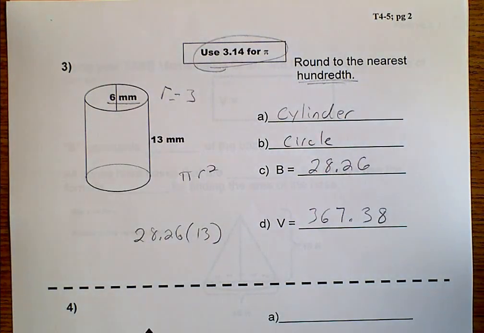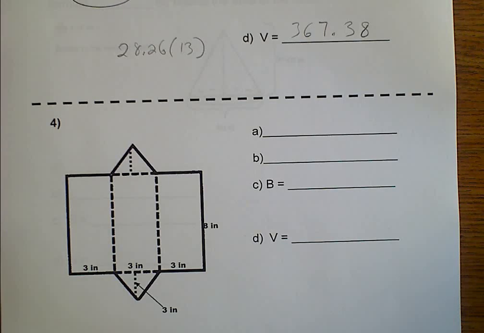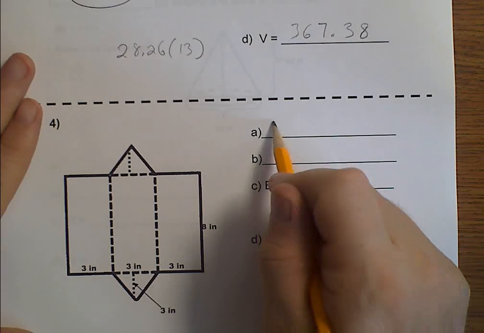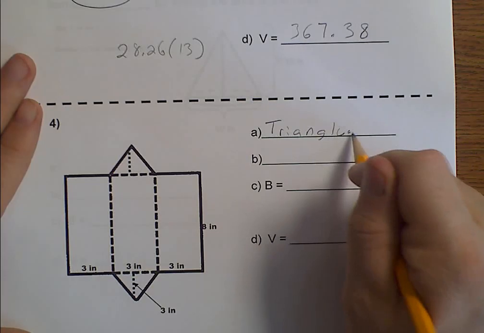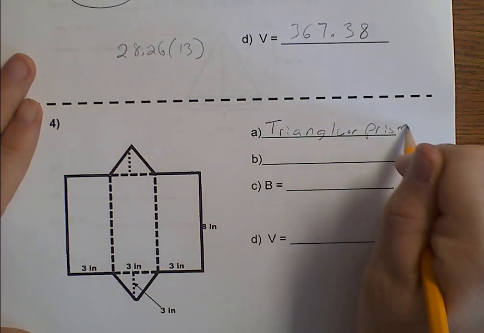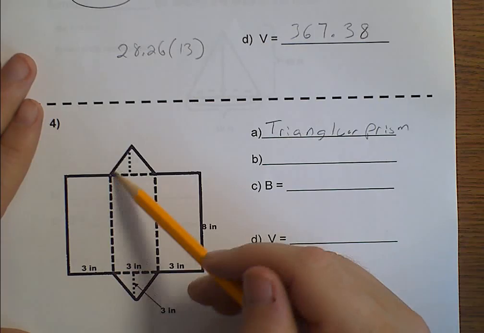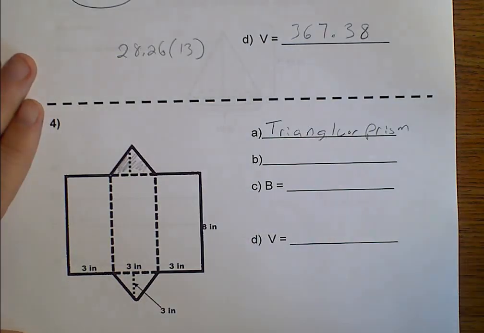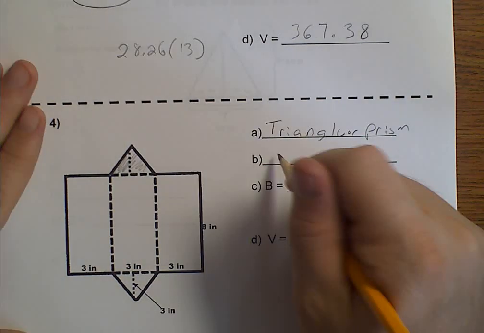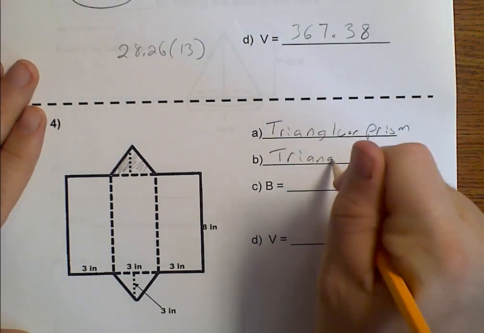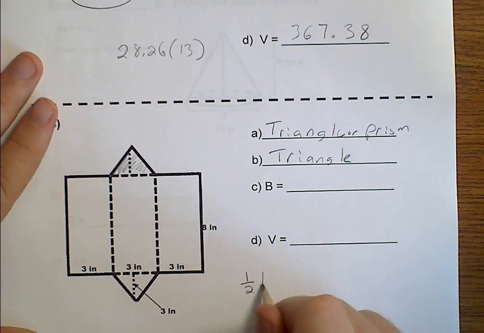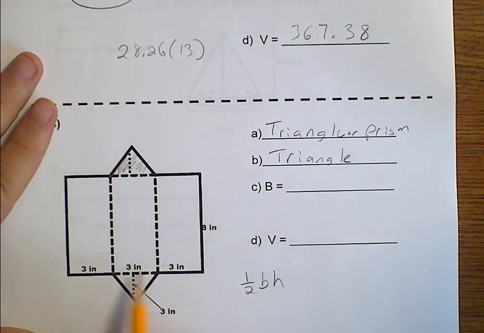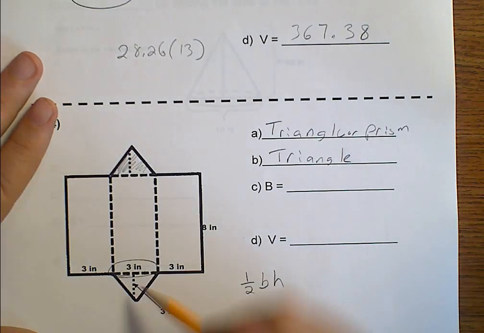Moving on to example number 4. This would be a triangular prism. I know this because it has triangles. These are the bases. So my base is a triangle. To find the area of that, it's 1/2 the base times the height. This is the bottom of my triangle. This would be the height of my triangle.